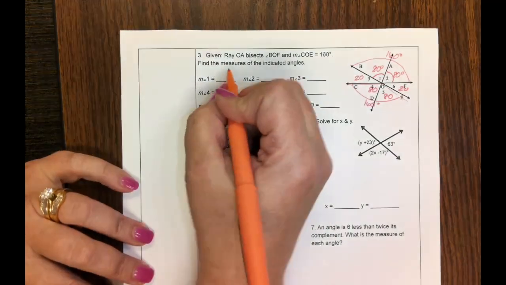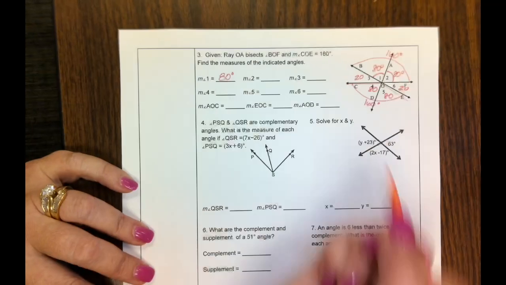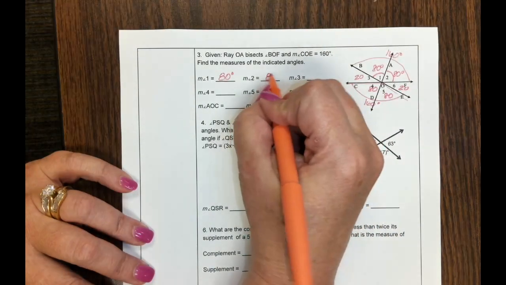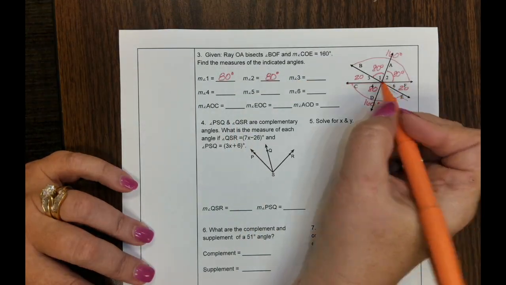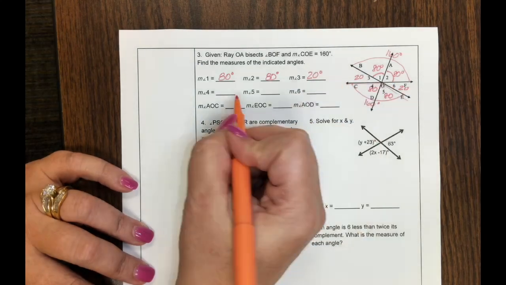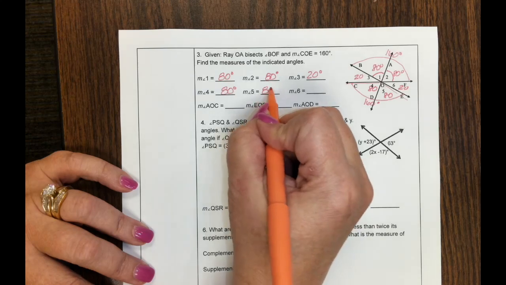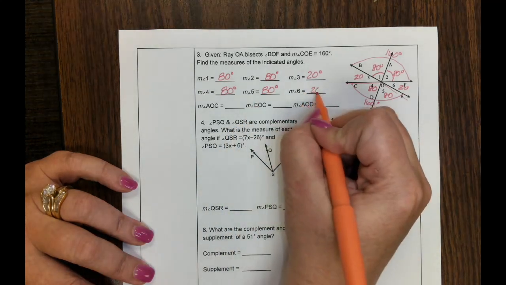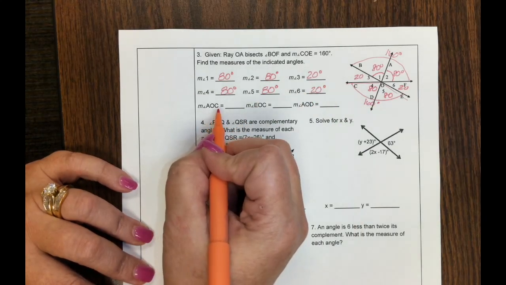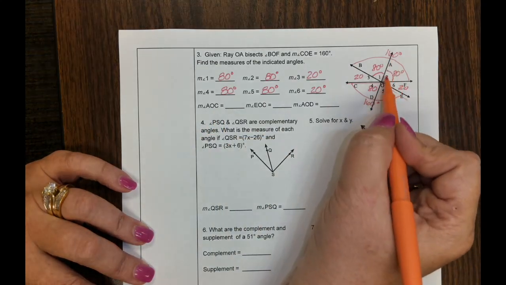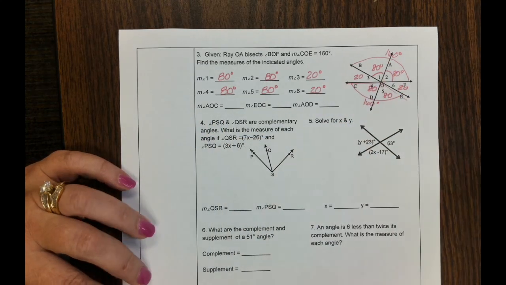Okay, so now we can go fill in our blanks. Angle 1 is 80 degrees, 2 is 80 degrees, 3 is 20 degrees, 4 is 80, 5 is 80, 6 is 20. AOC, angle A to O to C, that's these two angles here.